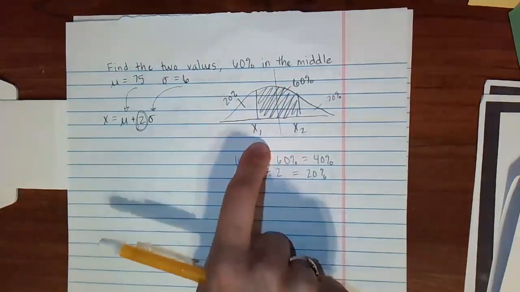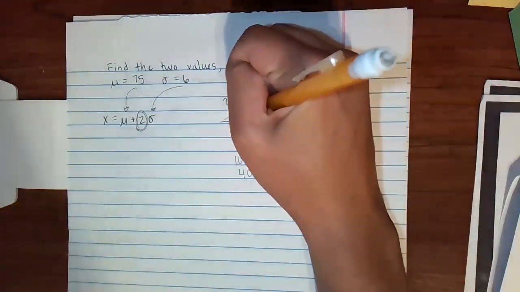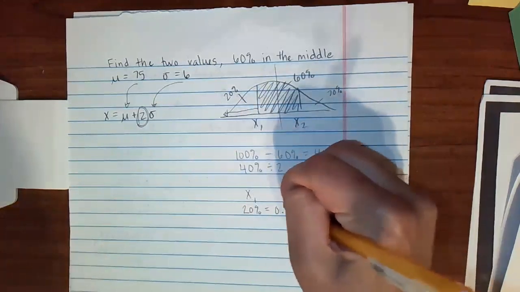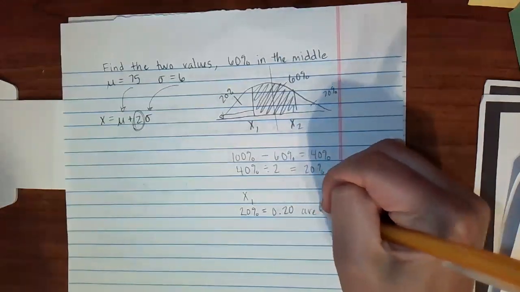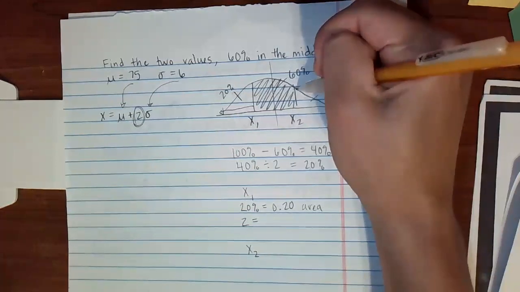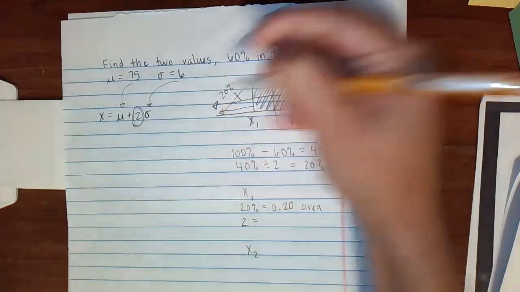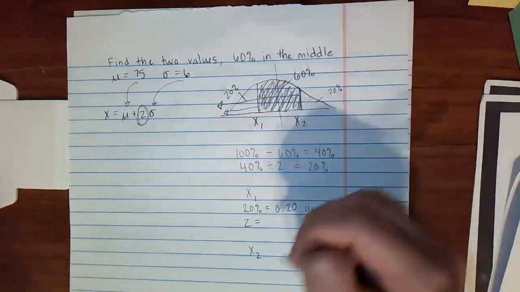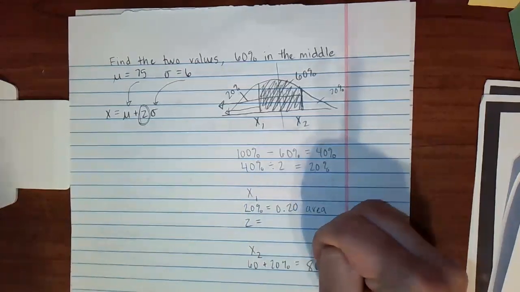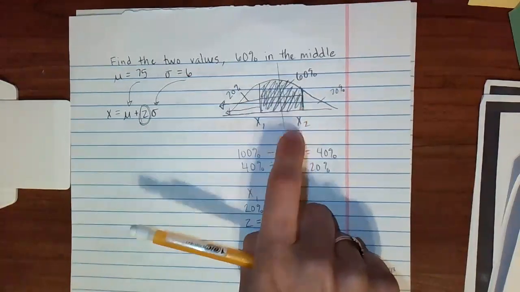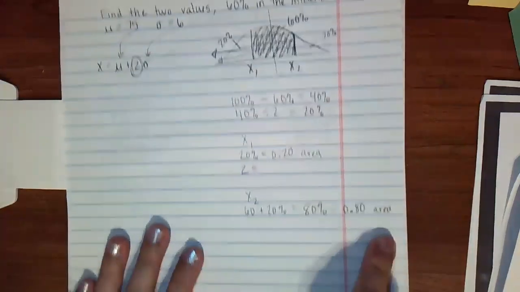Now, that's good news because now if I look at the area from x1 to the left, it is 20%. Okay, so I'm going to jot this down underneath. This is 20%, or of course we can change it to 0.20. That is the area. So from here, I can figure out a z-score, right? So I'm going to do that in a minute. So I'm going to do x1 and x2 at the same time. So now let's talk about x2. x2 starts here at this line and it goes all the way to the left. So what happens? I have 60% plus this area here, which is 20%. So 60% plus 20% gives me 80%. So the area that we're going to be looking at is 0.80. Okay, so that's 80%.